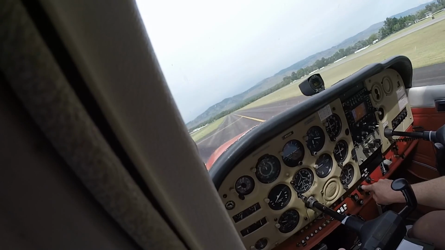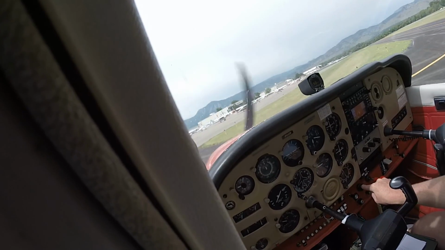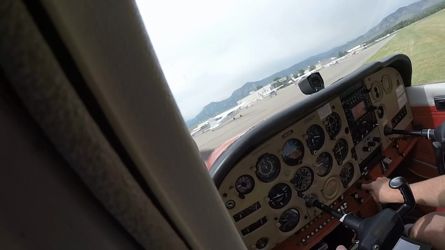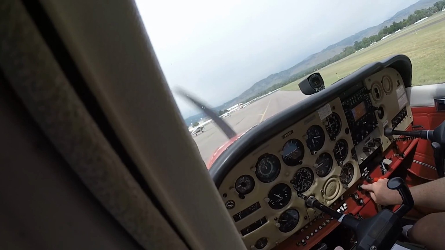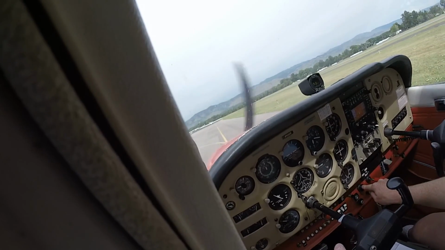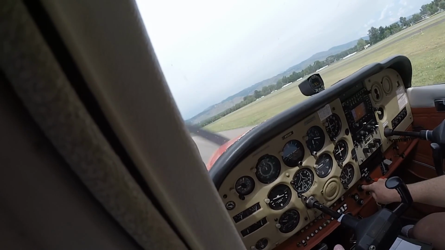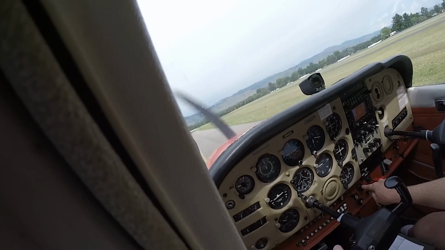Boulder traffic, airplane 93 Yankee over the JL, landing glider 8, Boulder. Boulder traffic, Skyline 45 Tango is clear of the active, we're remaining in the pattern. Twin must not know where he's going. 1 Echo Fox is midfield left crosswind, glider 8, Boulder. Twin? Oh, the guy's taxiing around.